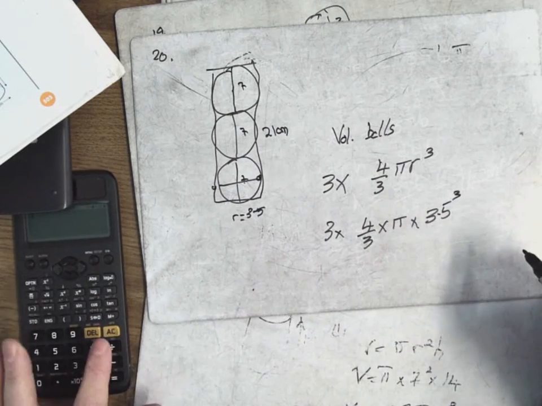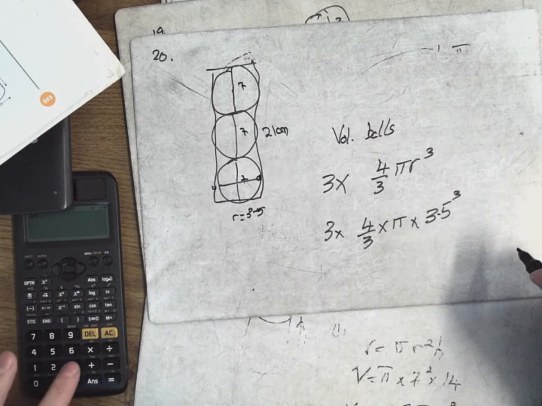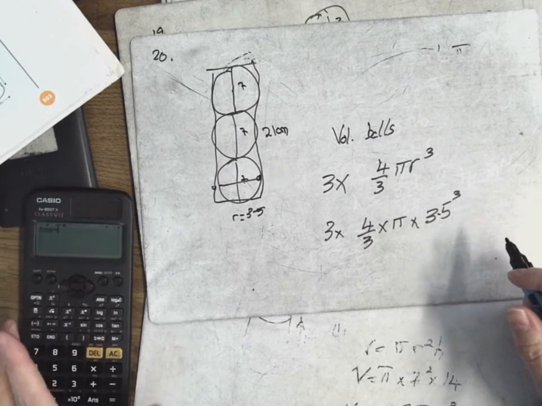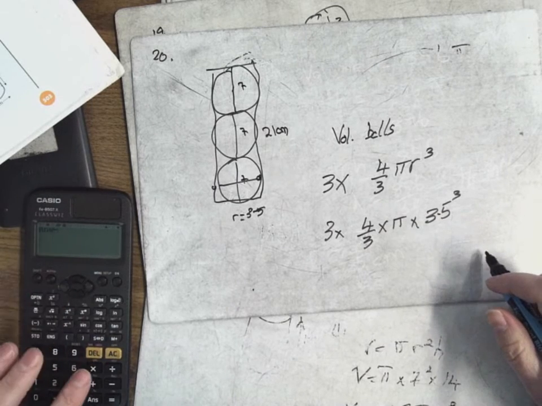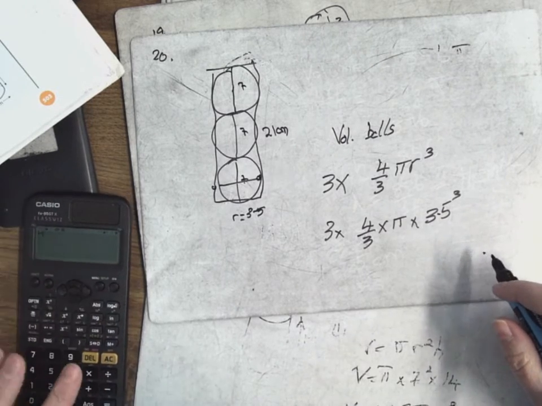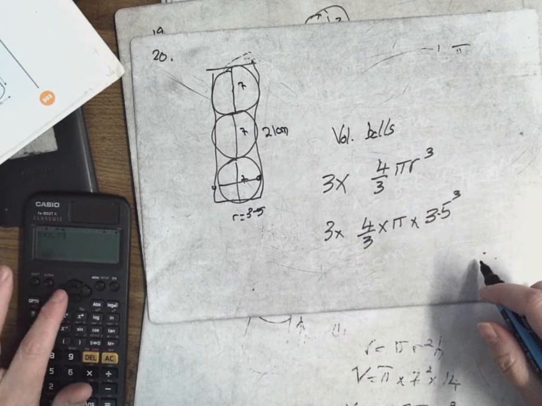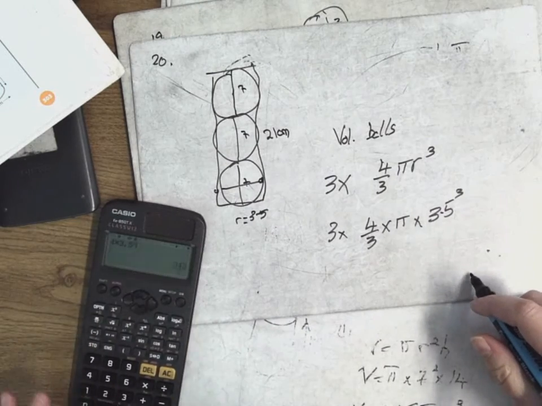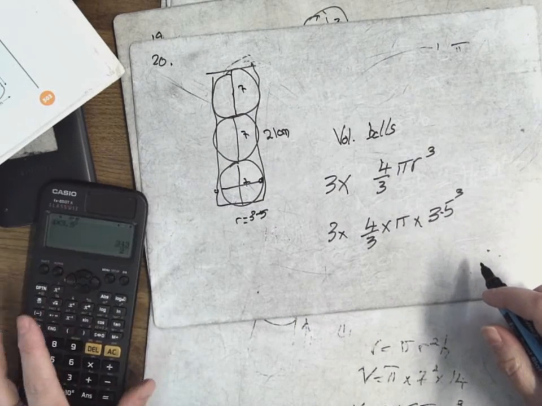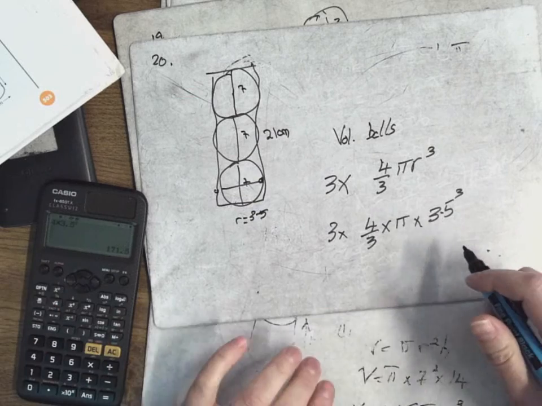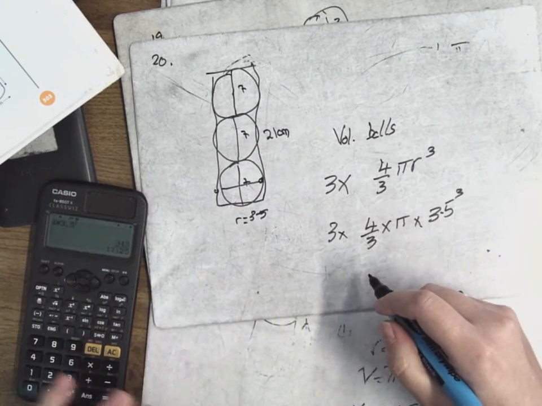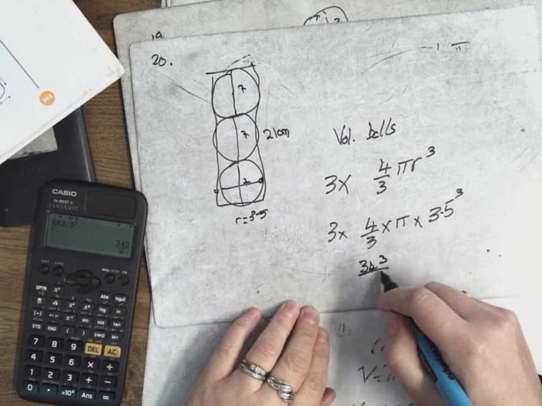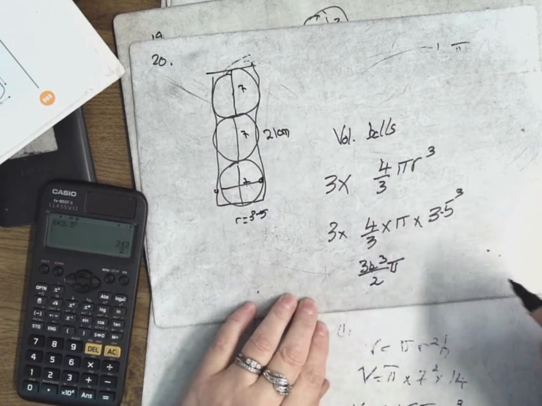Right, into the calculator with that. 3.5 cubed equals 343/2 pi. So that's the volume of 3 tennis balls.